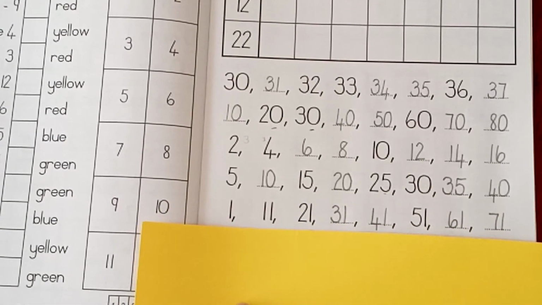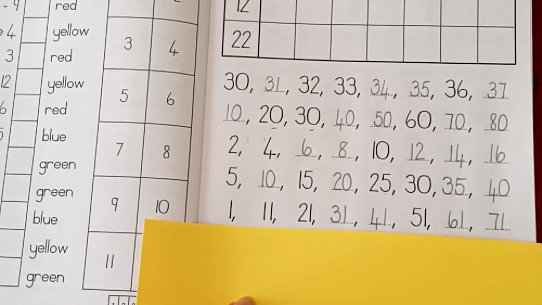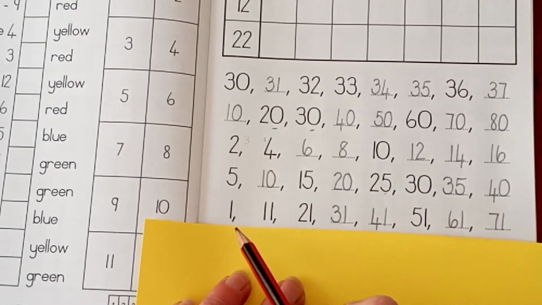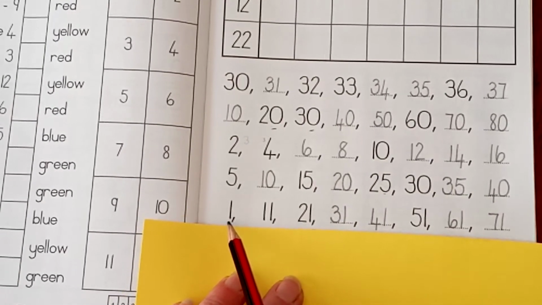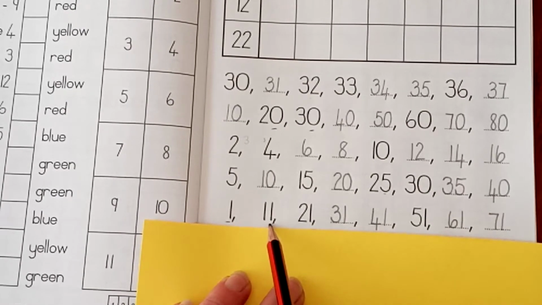Right, now this is a bit of a tricky one, but it's exactly what we did last week. We have to first find the pattern, but this is a tens and units pattern. Okay, so if you have a look, in all the numbers that are printed, we have 1 as a unit.